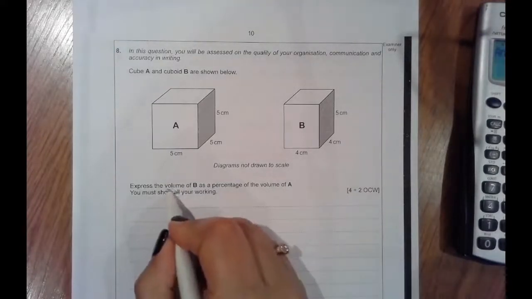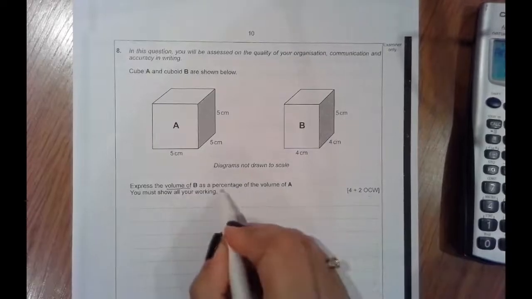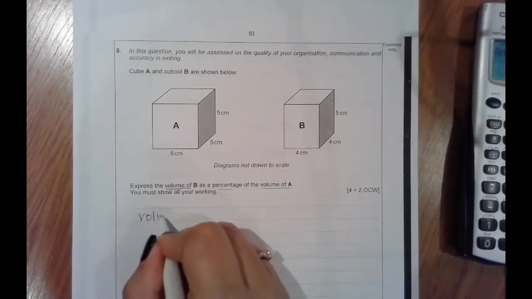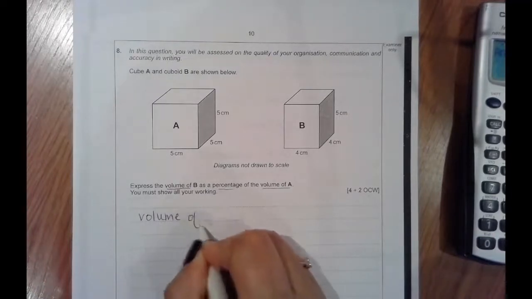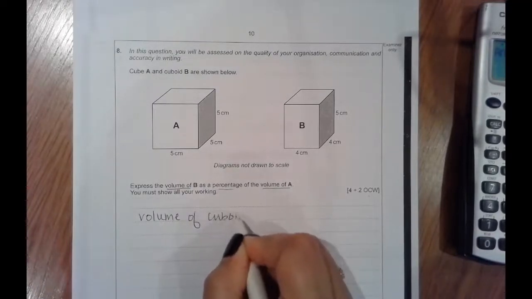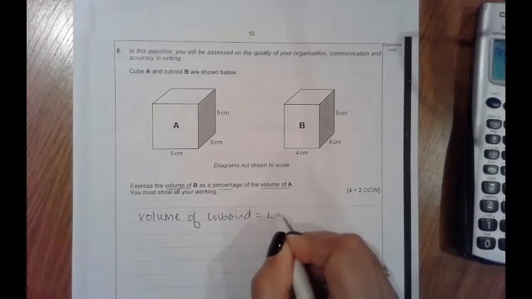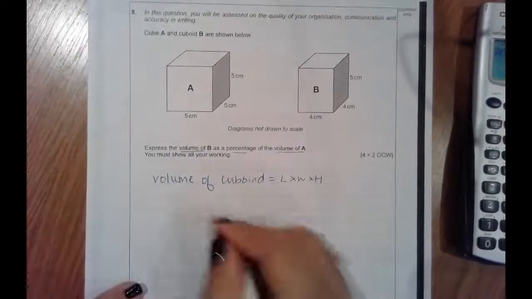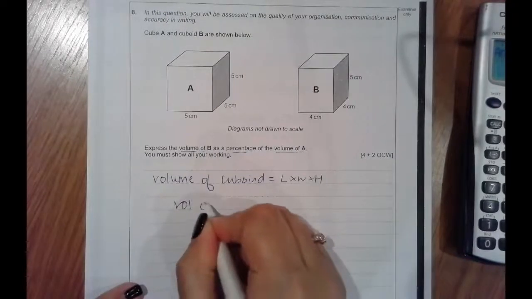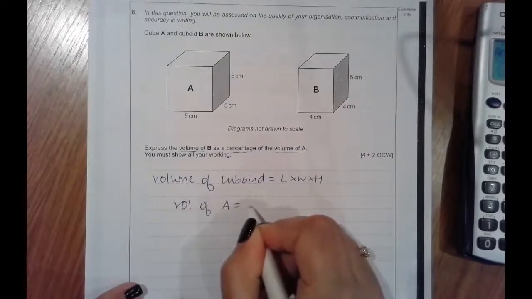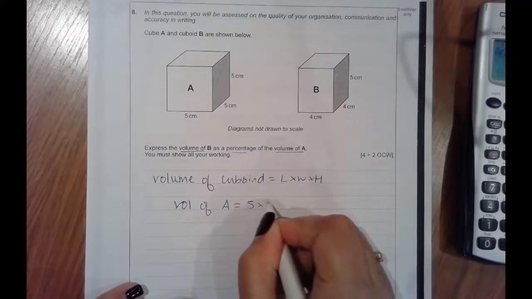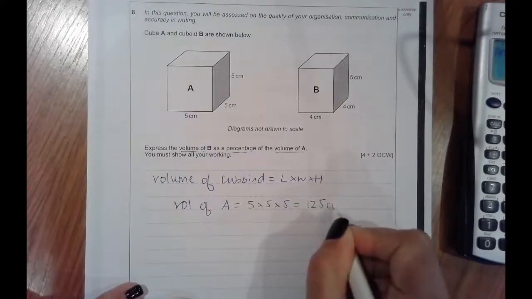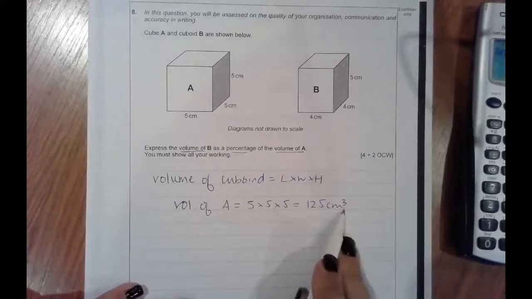Express the volume of B as a percentage of the volume of A. The volume of a cuboid is found by doing the length times the width times the height. So the volume of A will be 5 multiplied by 5 multiplied by 5. Make sure you put your units.